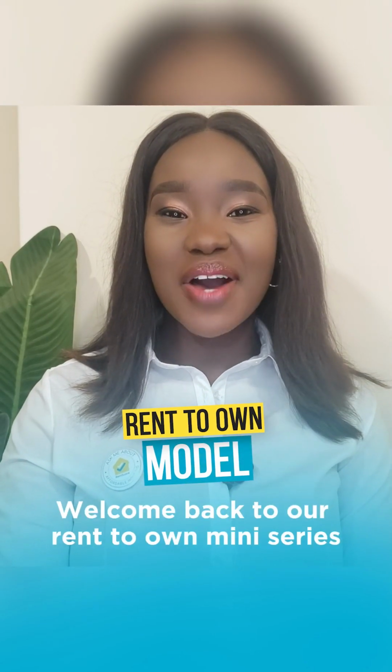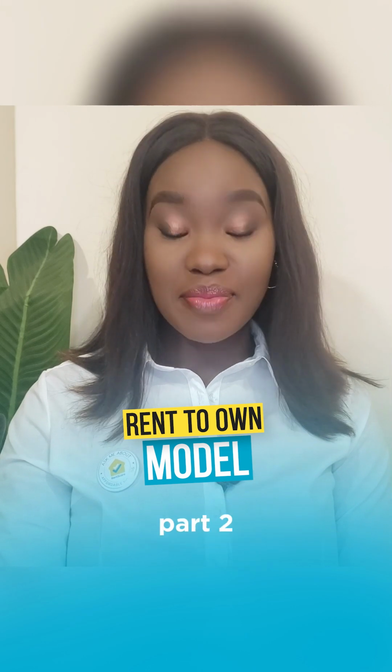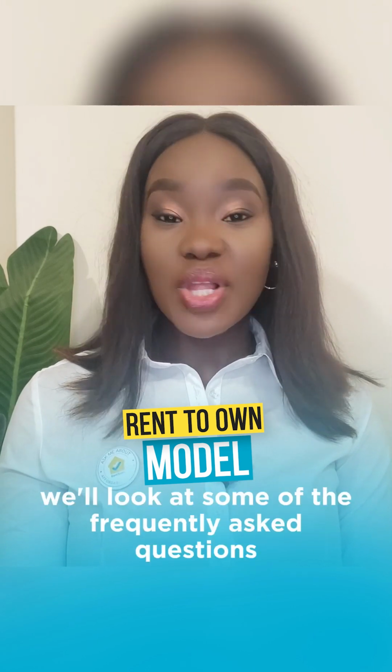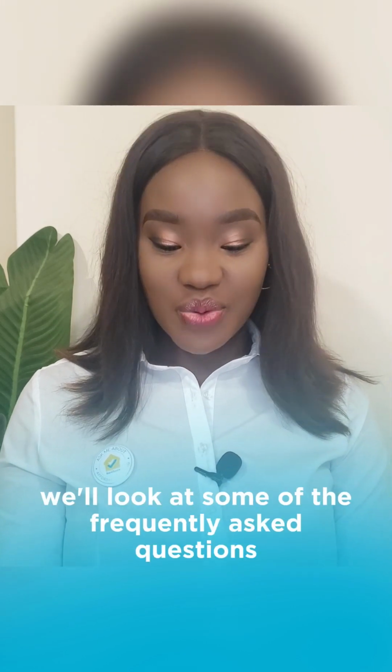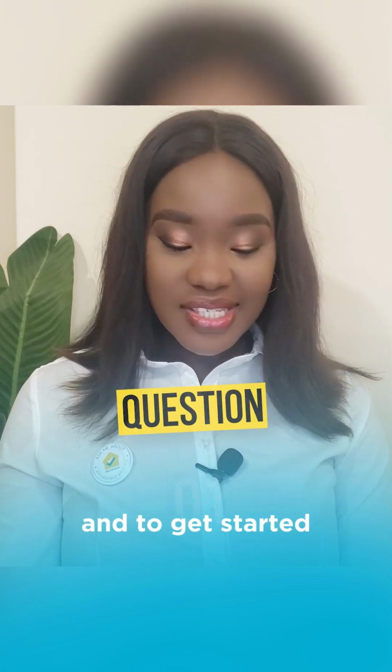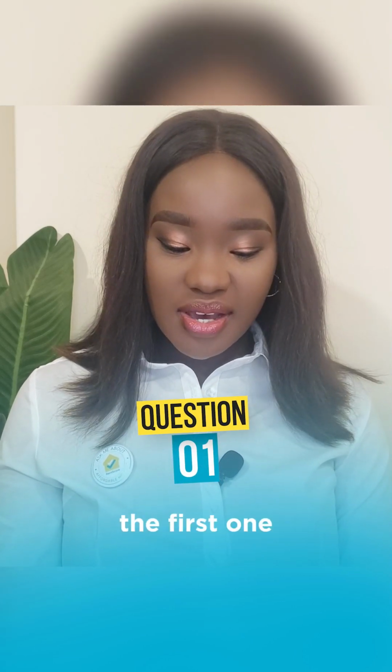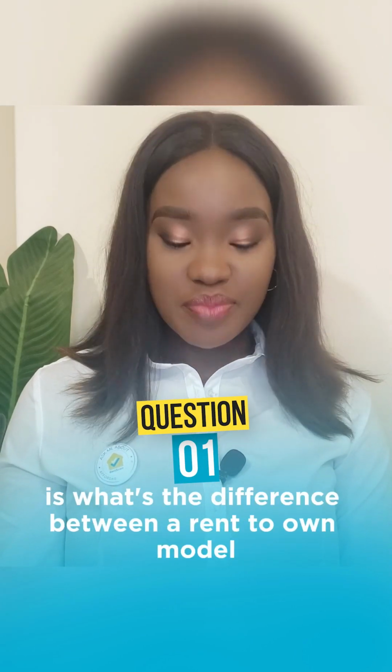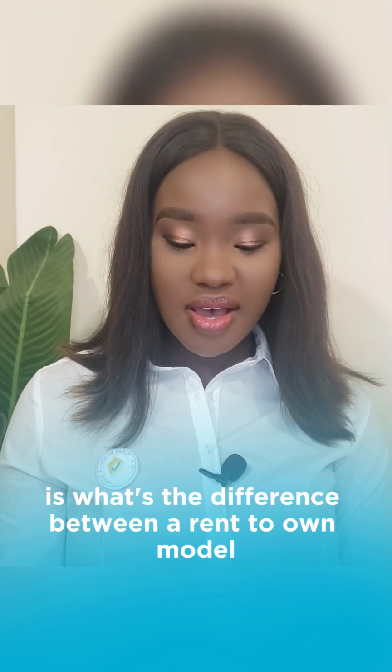Welcome back to our Rent to Own mini-series, part 2. We'll look at some of the frequently asked questions. And to get started, the first one is, what's the difference between a rent to own model and a mortgage?